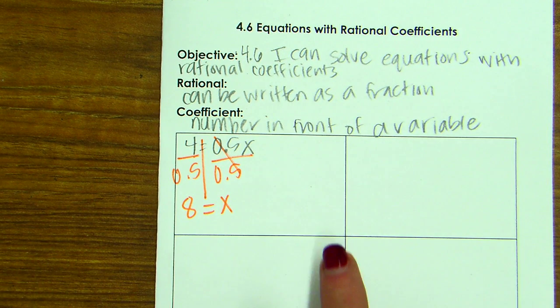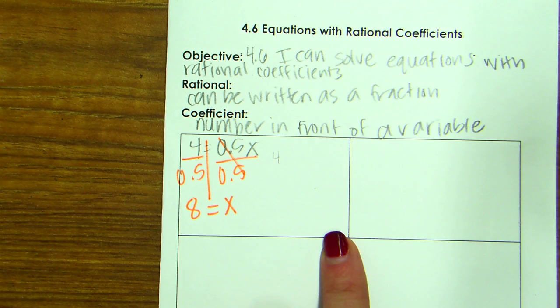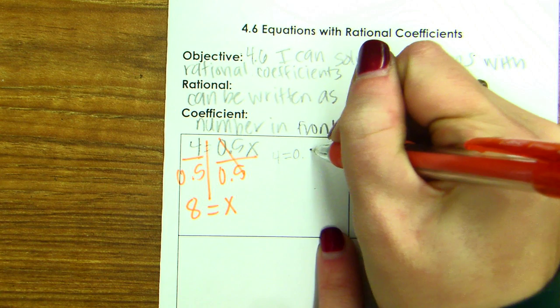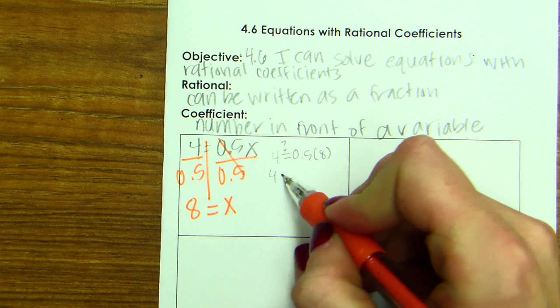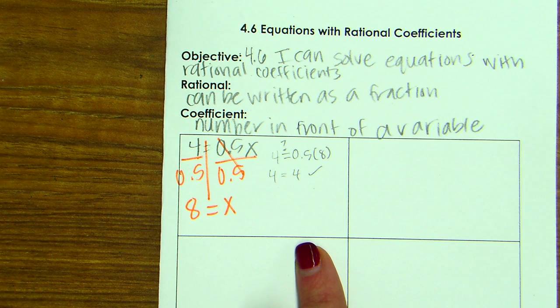And I should check my work. So I'll rewrite the equation, but instead of an x, I'm going to write an 8. Then I'll see if it's actually equal. 0.5 times 8 is 4, so we did it correctly.